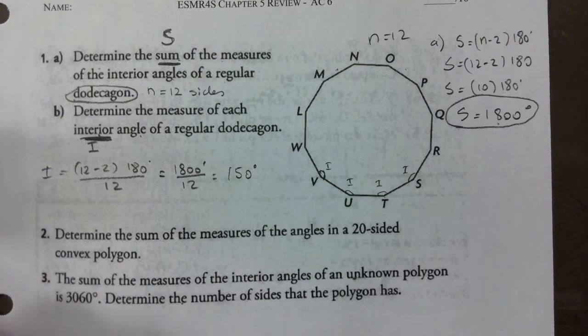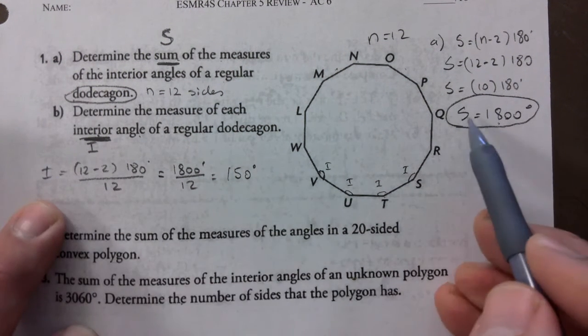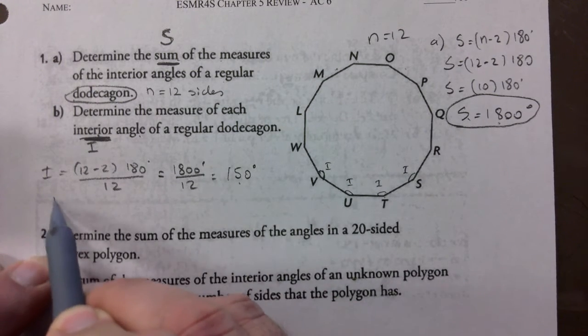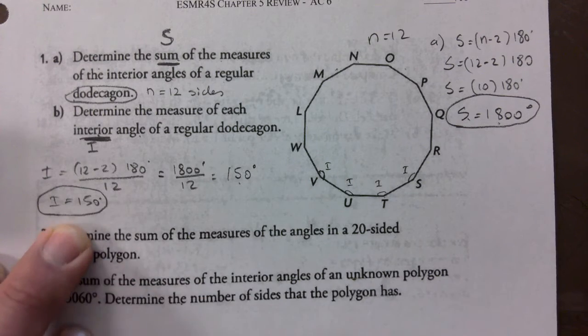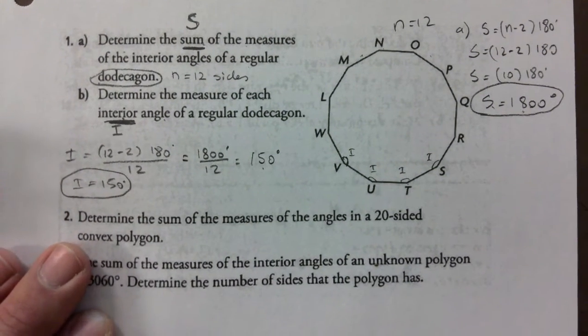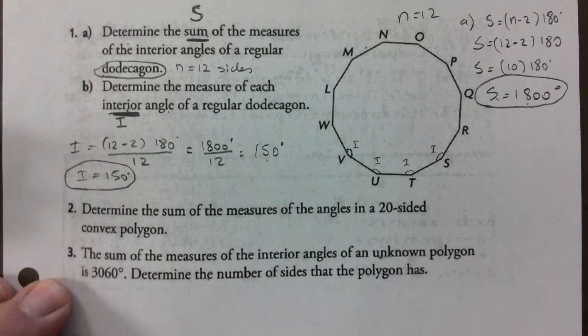Okay, so this is AC6. We found the sum. We found the interior angle. I like to do this: just clearly state what my interior angle is. Show your work there, please. And that's it.